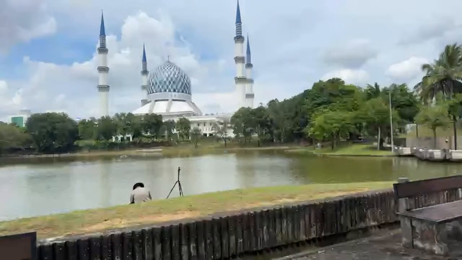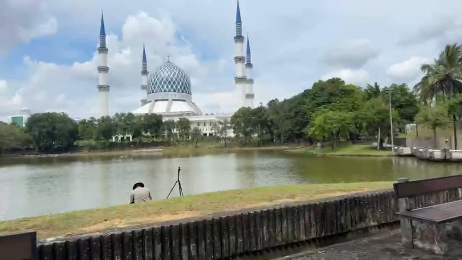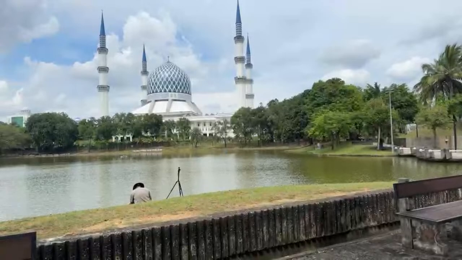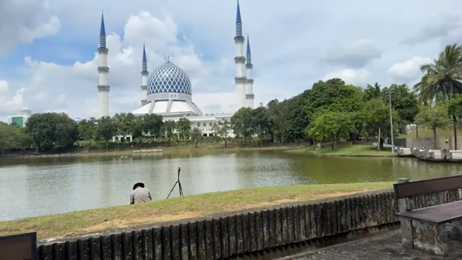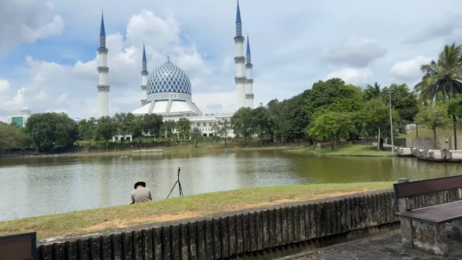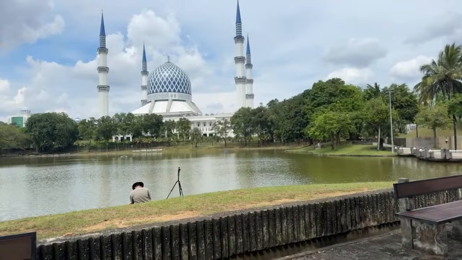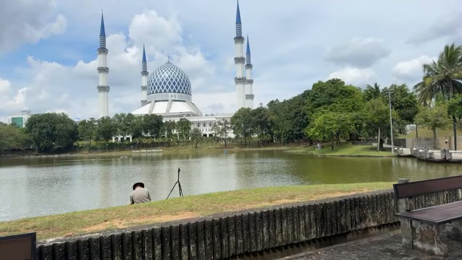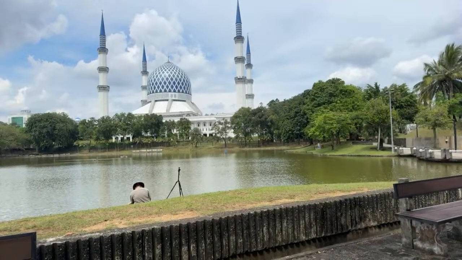So for this one, I'm not gonna use the 1 second exposure, sorry, not exposure, shutter speed. So currently I'm on 1/320. I'm gonna put my f-stop to 6.3.